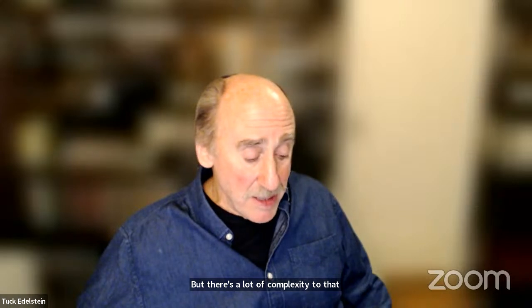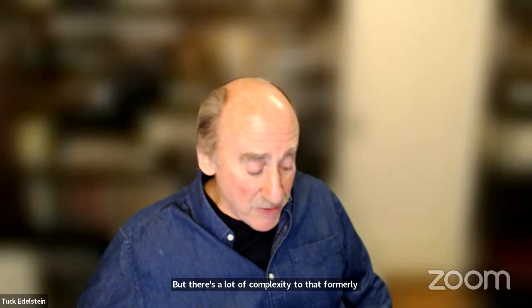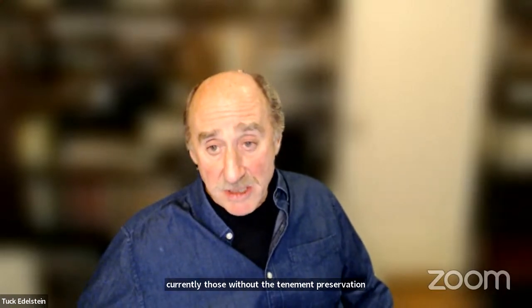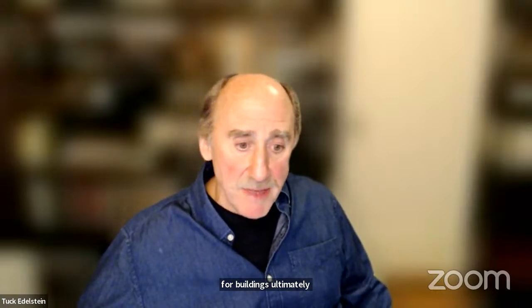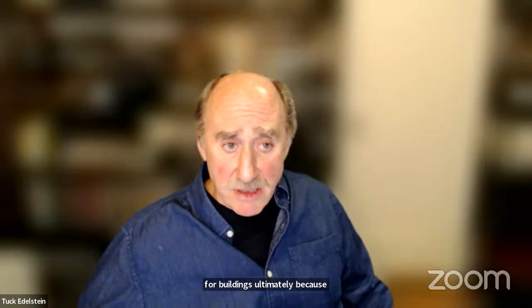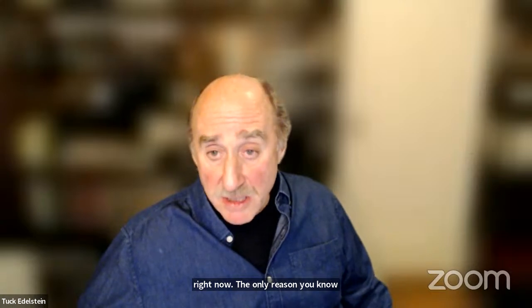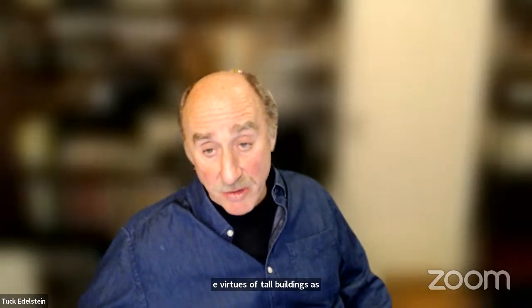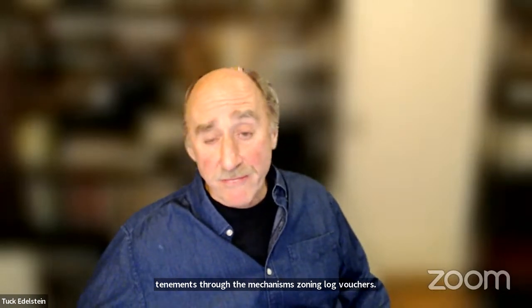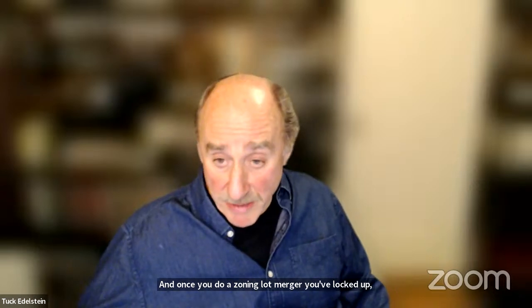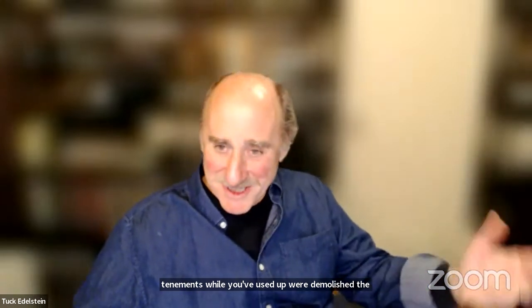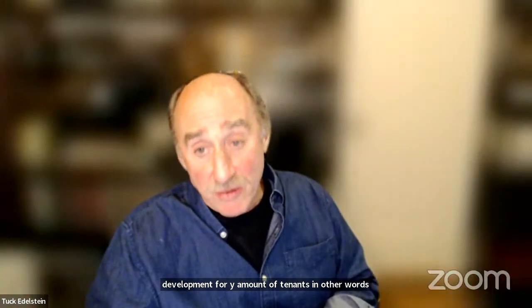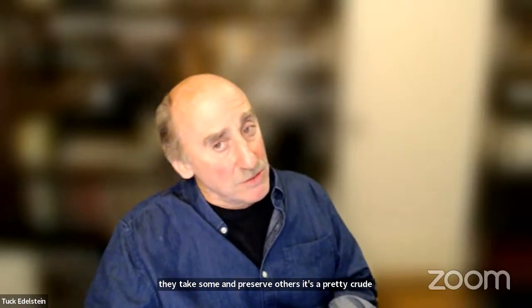Currently, without the tenement preservation portion, what will happen is that there'll be an unbroken wall of 210-foot buildings ultimately, because right now the only reason people point to the virtues of tall buildings is preserving existing tenements through the mechanisms of zoning lot mergers. And once you do a zoning lot merger, you've locked up the remaining development potential of X number of tenements, while you've used up or demolished the development for Y amount of tenements. In other words, they take some and preserve others. It's a pretty crude tool for housing preservation. It's a very crude tool for zoning and community regulation.